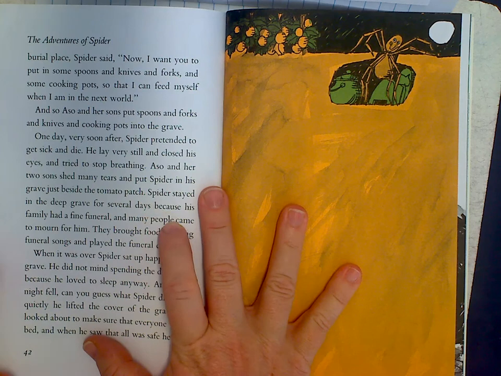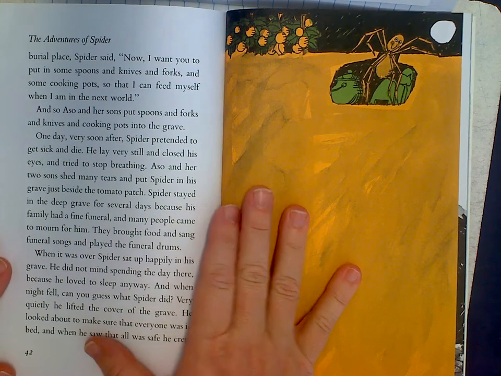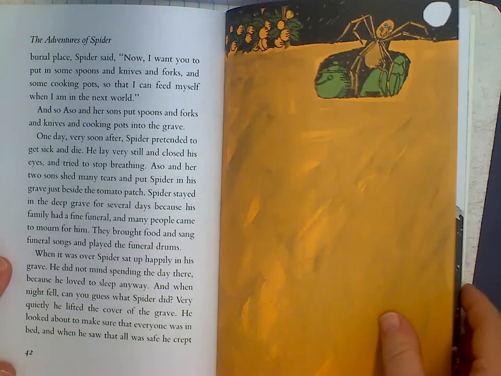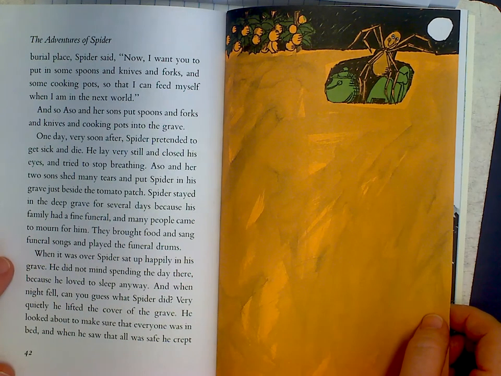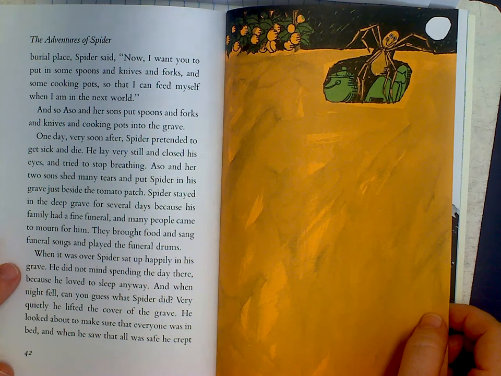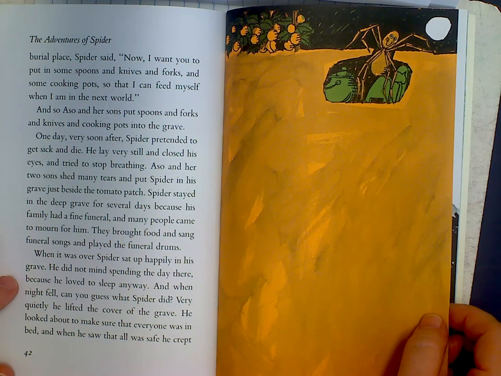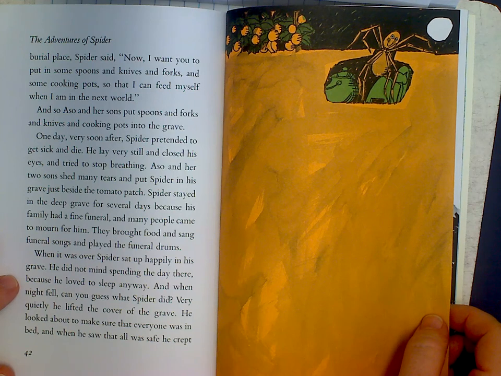Spider stayed in the deep grave for several days. His family had a fine funeral, and many people came to mourn for him. They brought food and sang funeral songs and played the funeral drums. When it was over, Spider sat up happily in his grave. He did not mind spending the day there because he loved to sleep anyway. And when night fell, can you guess what Spider did?